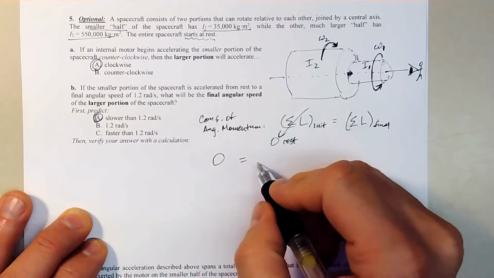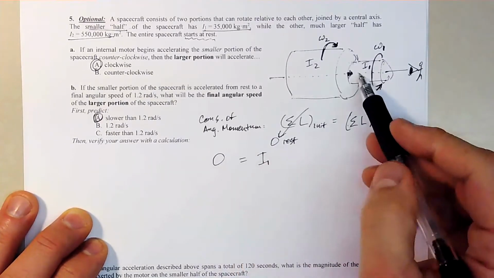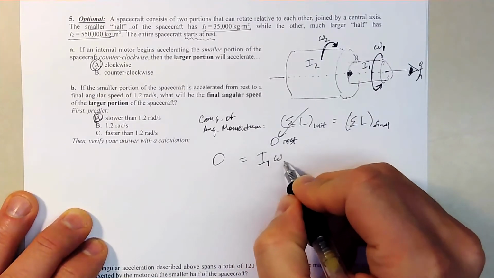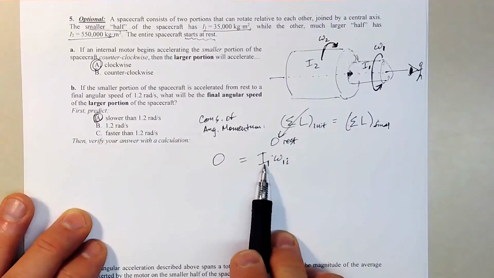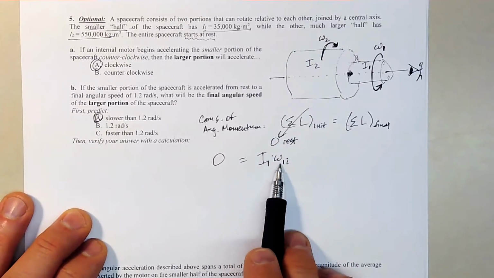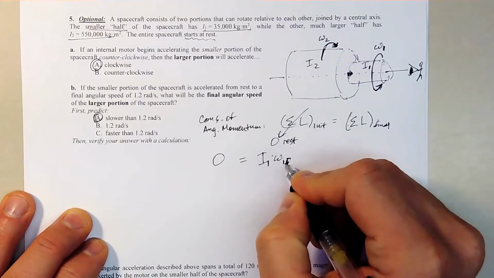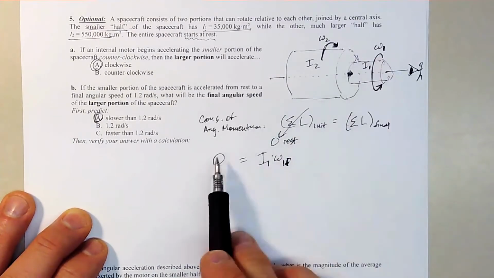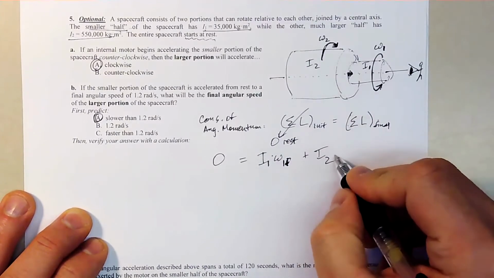And then the right-hand side will be equal to part 1 of the spacecraft. So that's moment of inertia times initial angular, or pardon me, final angular velocity, because the initial was 0, plus part 2 of the spacecraft.